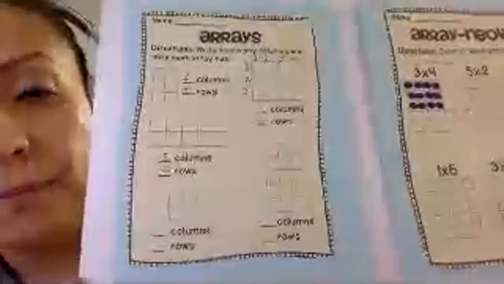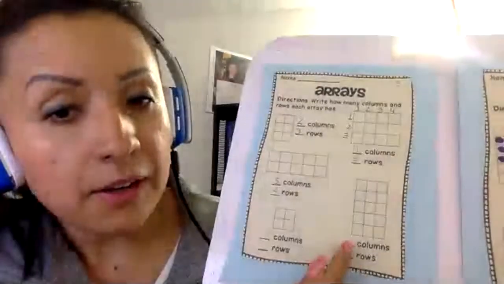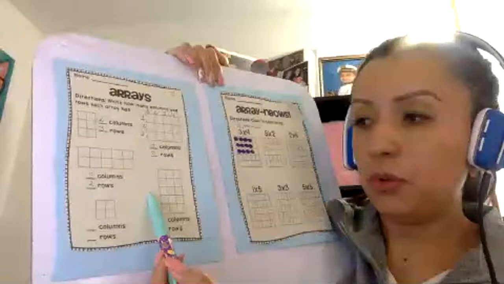There are 2 rows, right? Next, there are 3 columns. Okay? We have here 3 columns. And then we have how many rows? Let's check. 1, 2, 3, 4, and 5 rows.